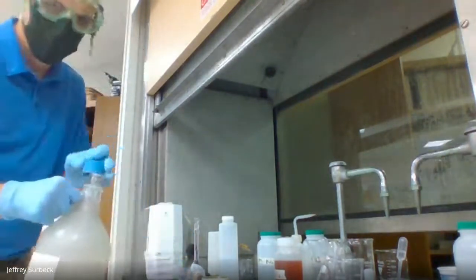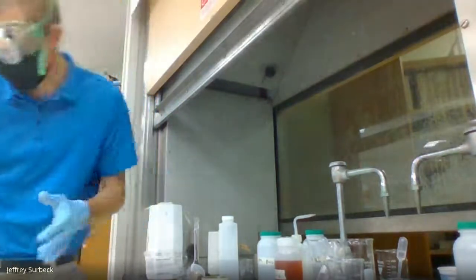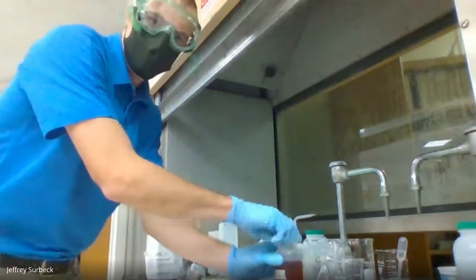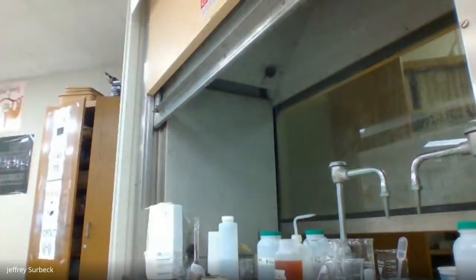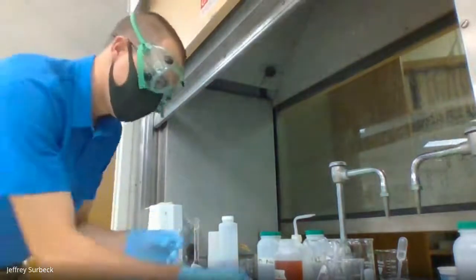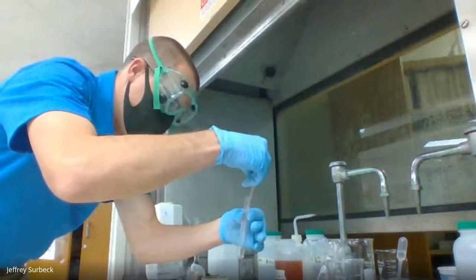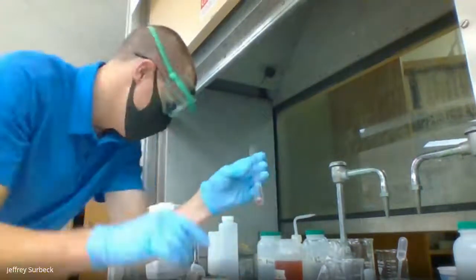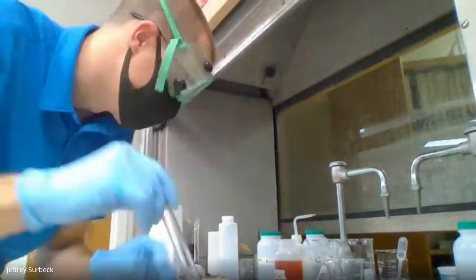Okay, so let's try part 1B again. I'm going to start out with the cobalt chloride, all right? The cobalt chloride is the red solution. Again, I'm restarting part 1B over. I'm going to add about 10 drops of the cobalt chloride. Again, for number 8, you should have this nice red color.